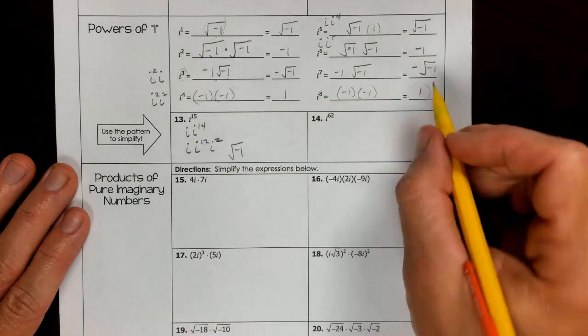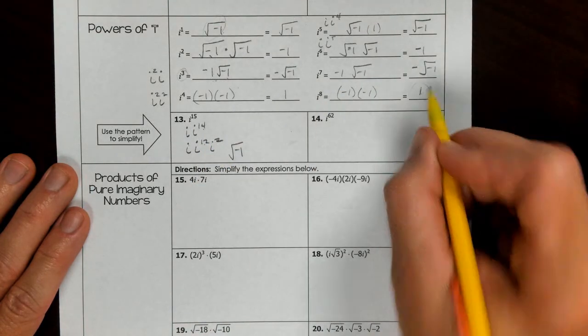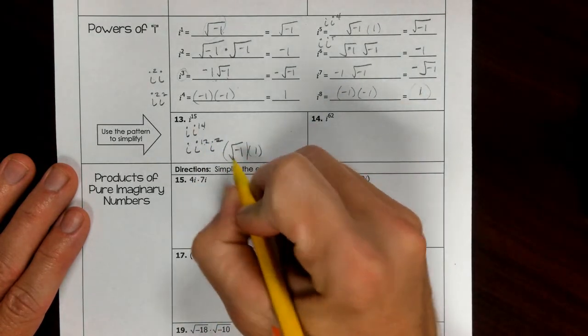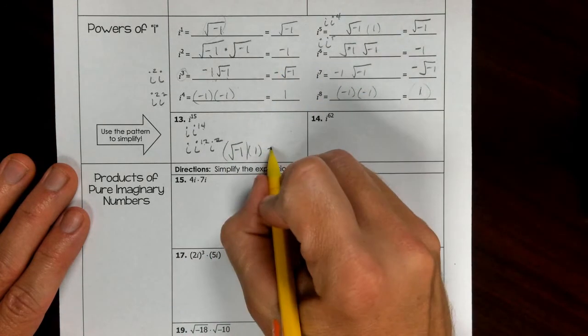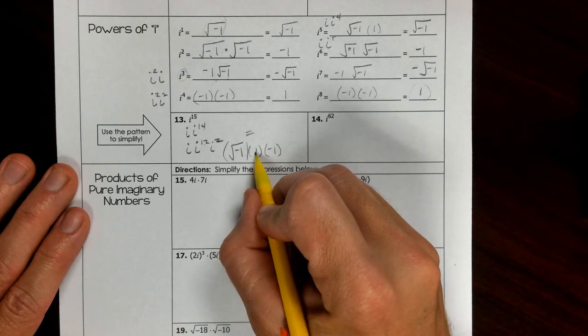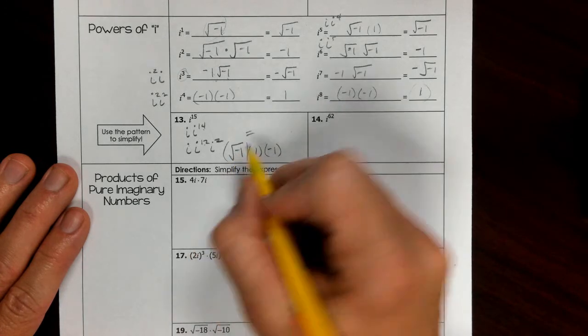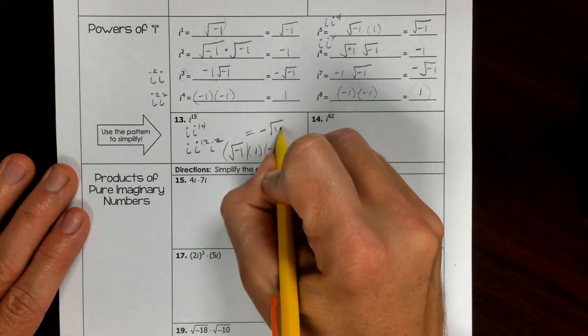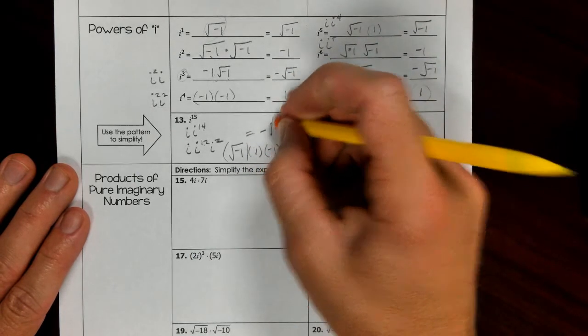i to the 12th is a power of 4, so I know I have 1. And i squared, we know, is negative 1. So the answer here is negative 1 times positive 1, which is negative 1, times the square root of negative 1. So negative square root of negative 1.